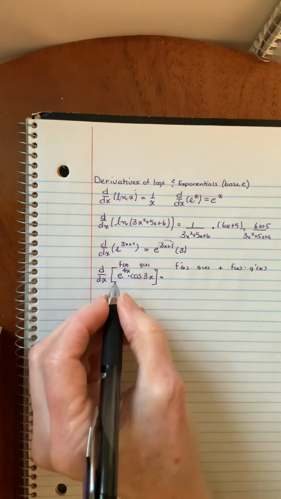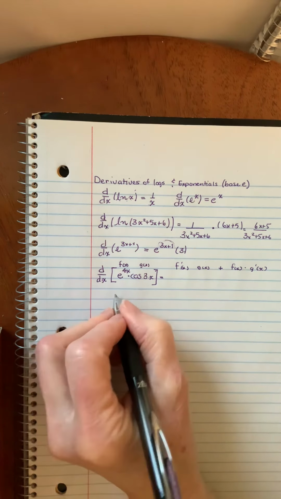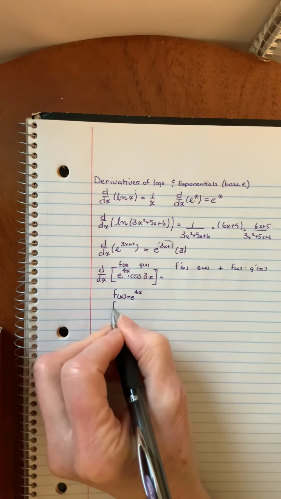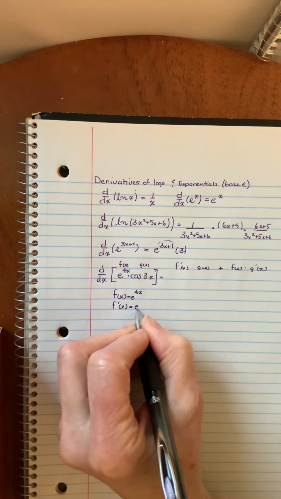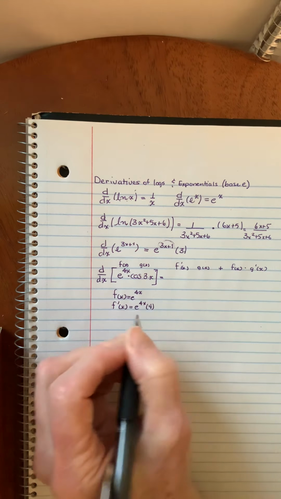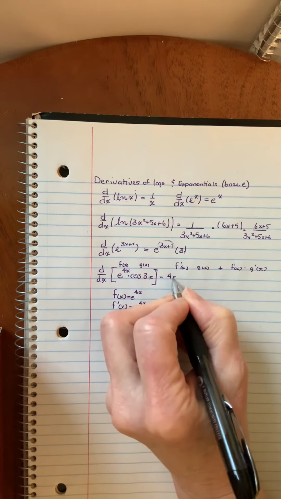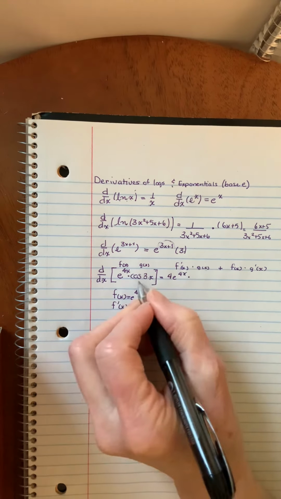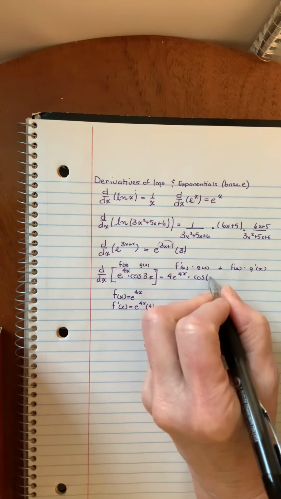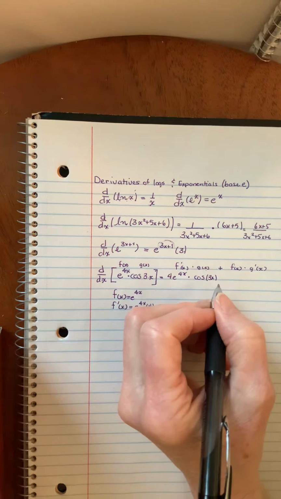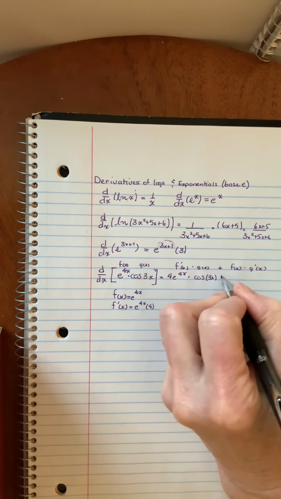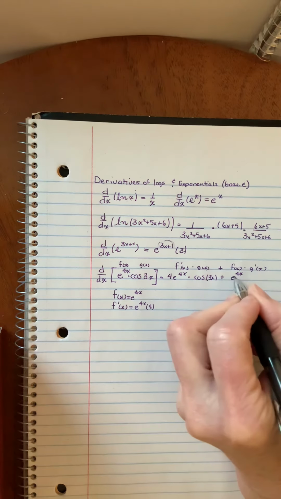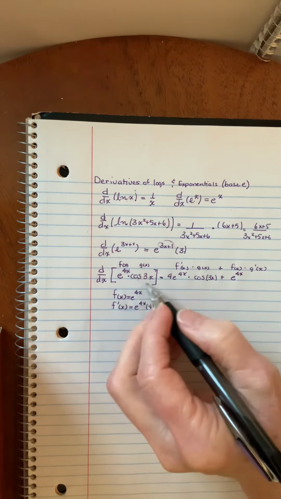So what's f of x? f of x is e to the 4x. So f prime of x is e to the 4x times 4. So I put that there, 4e to the 4x multiplied by g of x, cosine 3x. Then I put plus f of x, e to the 4x, then g prime of x. What's the derivative of this? Well, that's a chain rule problem.